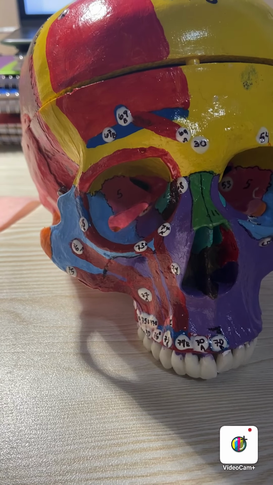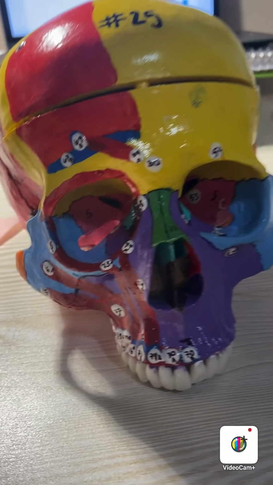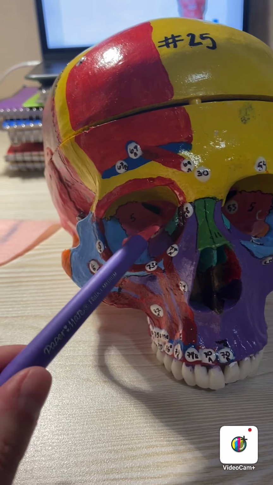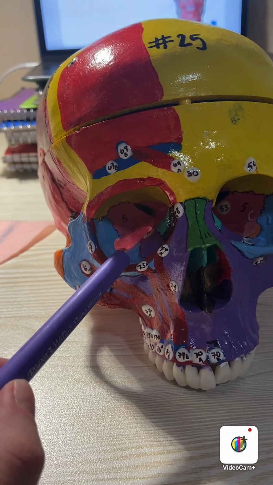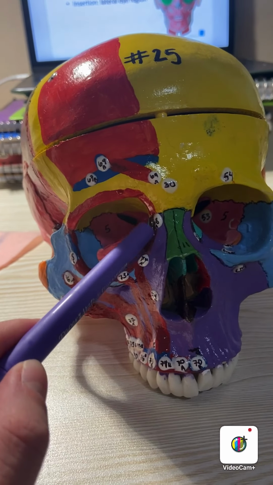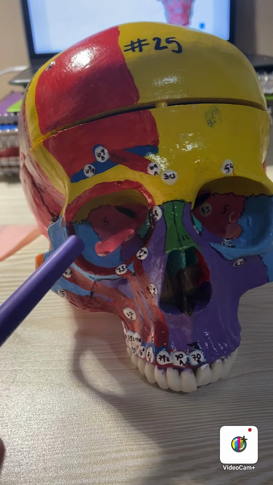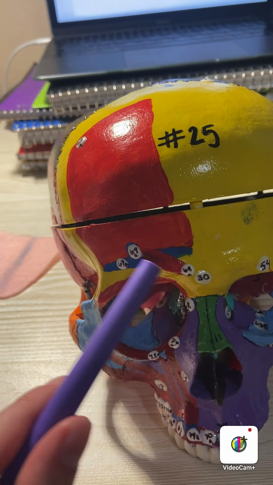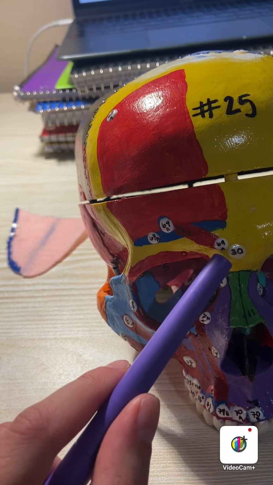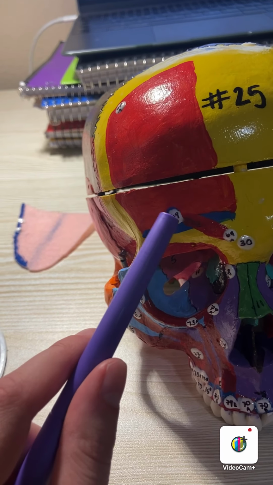So the orbicularis oculi is this muscle right here. The origin is the orbital rim, nasal process of the frontal bone, and the frontal process of the maxilla, and then the insertions are the lateral eye regions right there. This is the corrugator supercilii. The origin is on the frontal bone in the supraorbital region, and then the insertion is at the eyebrow.